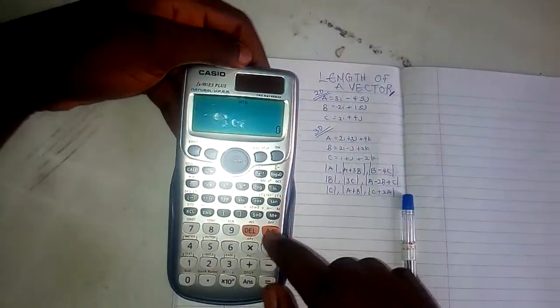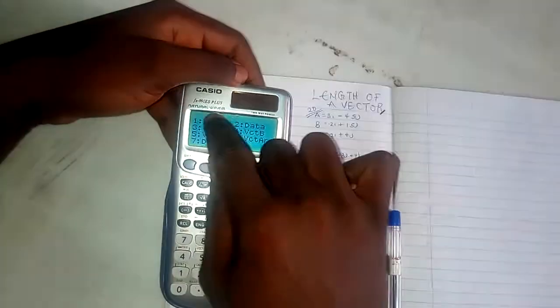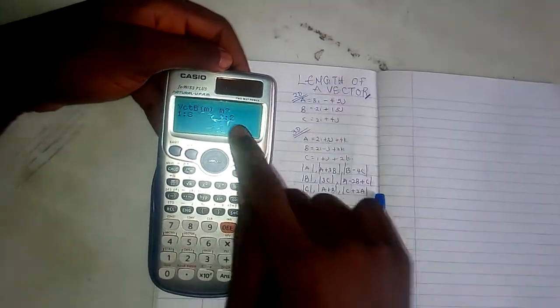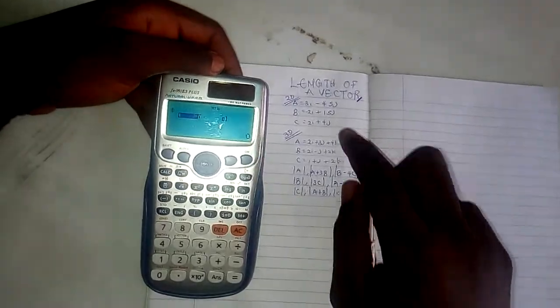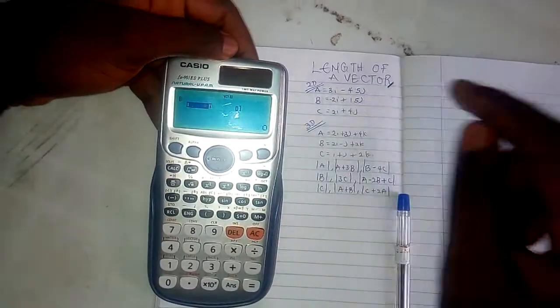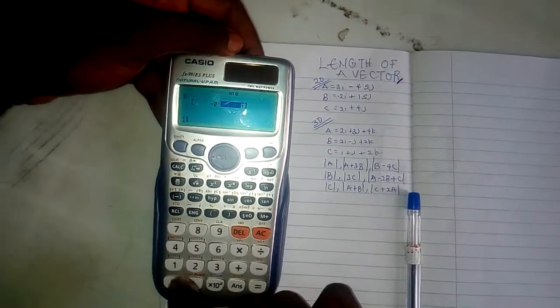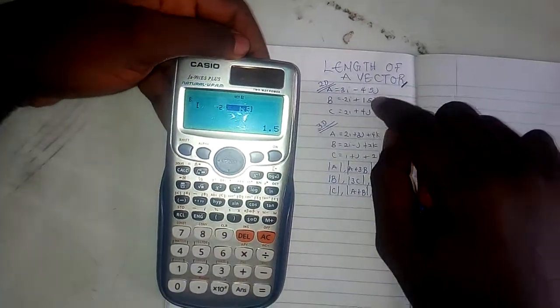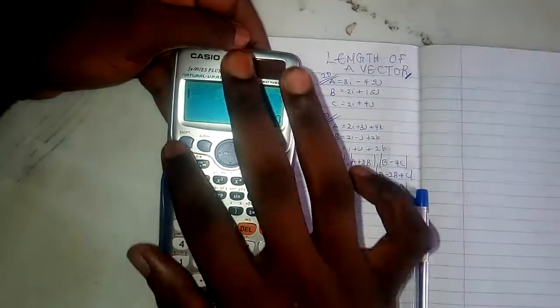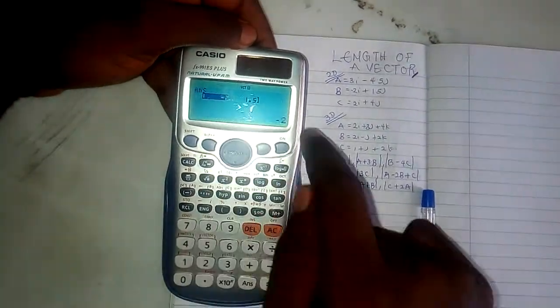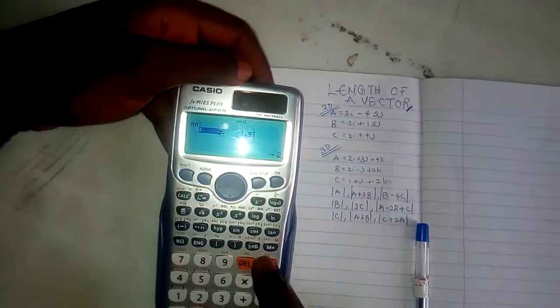So for my vector B, I can say shift vector. I want to dimension my vector B to 2 dimensioned. So this is minus 2 and 1.5 here. Minus 2 equals, 1.5 equals. Minus 2 and 1.5. So let me try to see if what I've done is correct. Okay, this is minus 2 and 1.5.